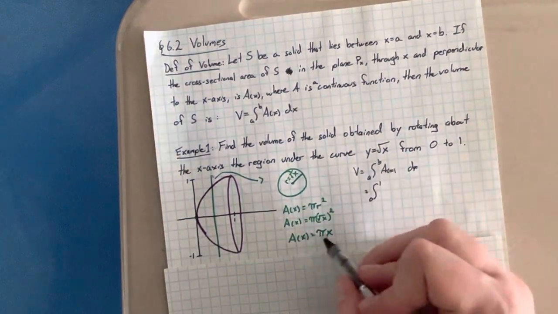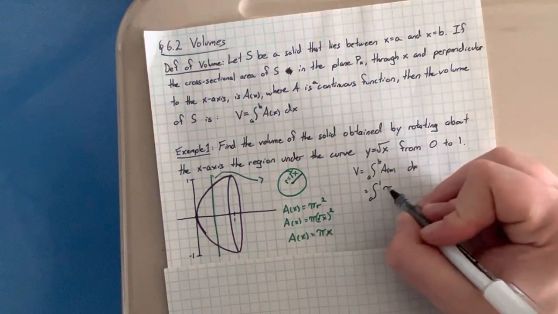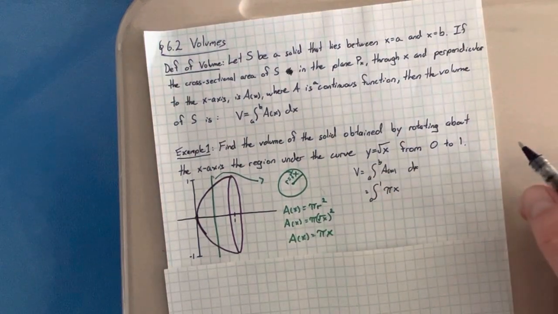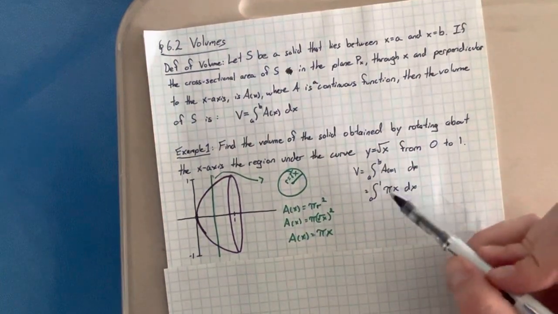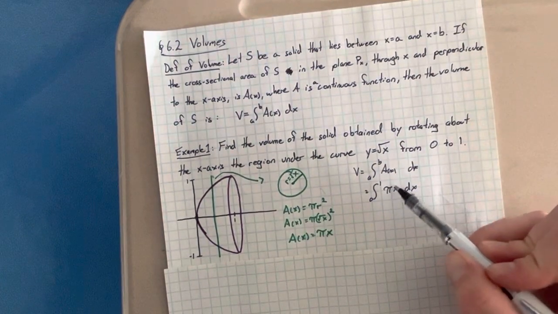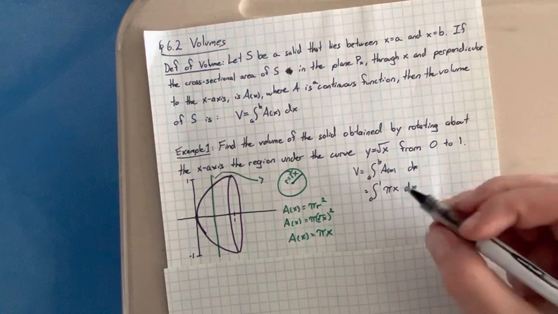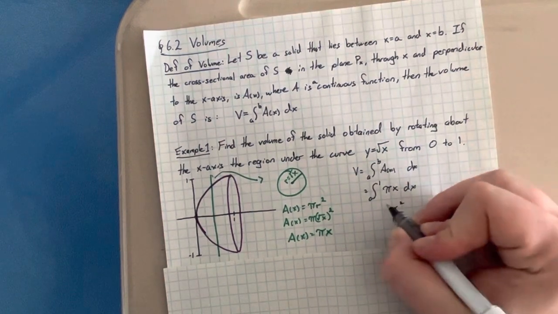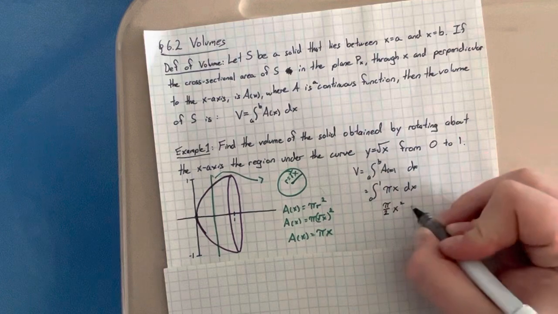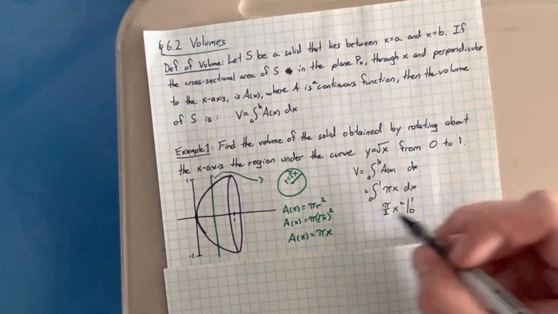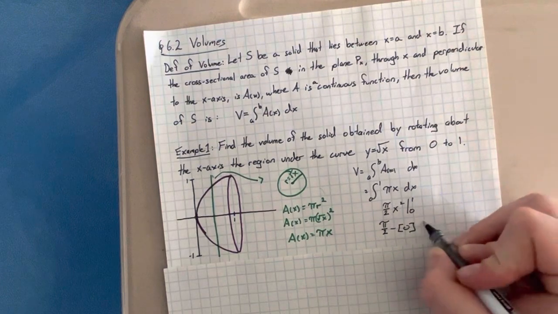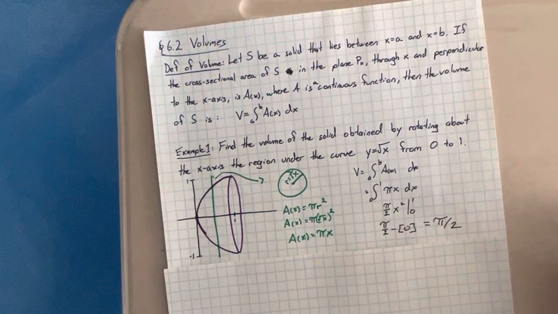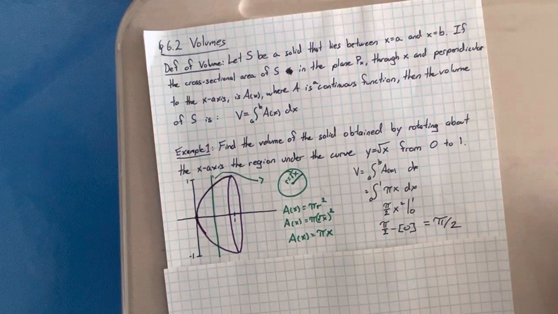Our area we just determined of this cross-section is a circle with this formula, pi x, and it's dx. So actually a pretty easy integral to have here. The pi is a constant, so the x is going to go squared, the half comes out front, and we're going from 0 to 1, which is just going to get us pi over 2. Nice.